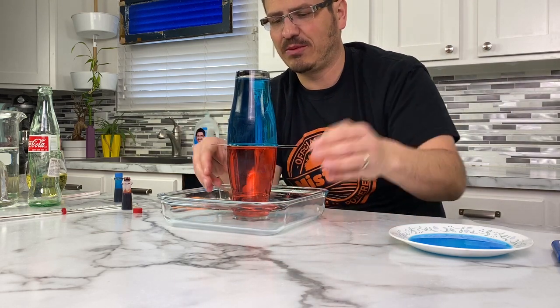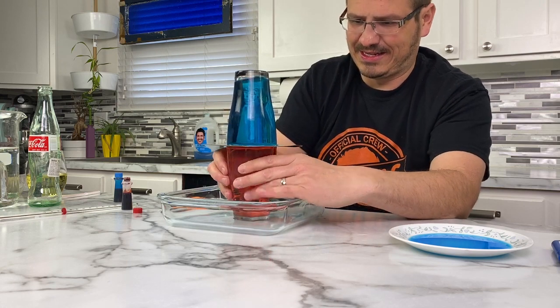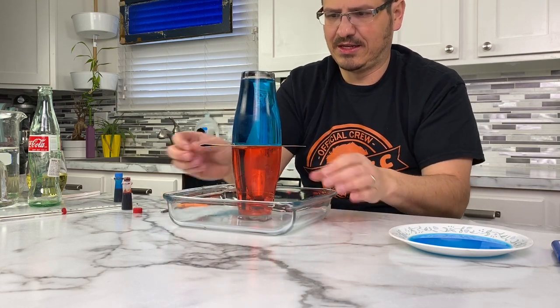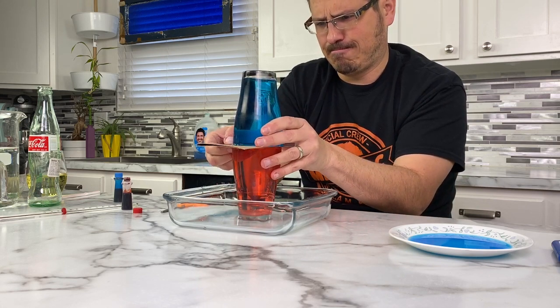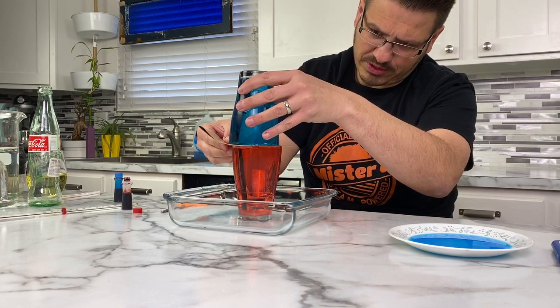And before I do this, I want you to make a prediction what's going to happen. We might have to use the other glasses. I have newer glasses. Okay, here we go. I'm going to pull this over.